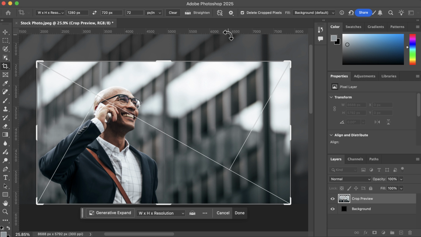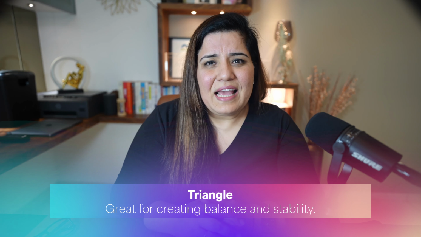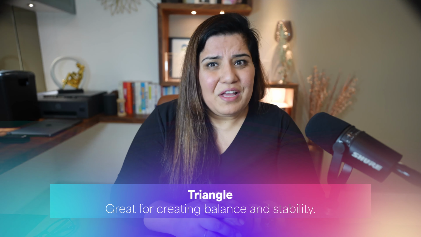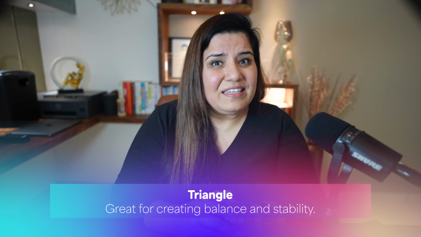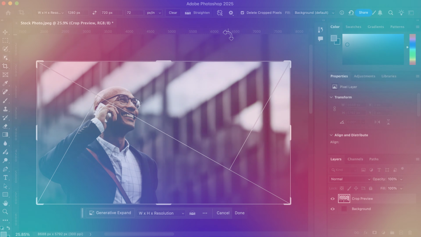Additional lines run from the other corners to intersect the diagonal. This guide helps in composing images with a strong sense of balance and can be especially effective when your subject has inherent triangular shapes or when you want to create a stable, grounded feeling.